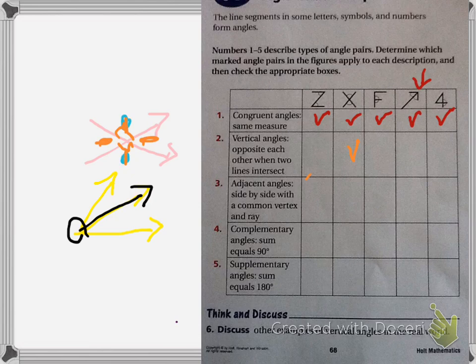So now let's look at what's true in our chart. For Z, are those congruent angles side by side? Nope. Let's leave it blank. Let's go here. X, are those adjacent? Nope. In F, those are next to each other. They meet up. They have a common vertex and ray. And at the arrow, they also share a common vertex and a ray. For number 4, they do have a common vertex right there and a common ray. That's true. So we have 3 that are true in number 3.